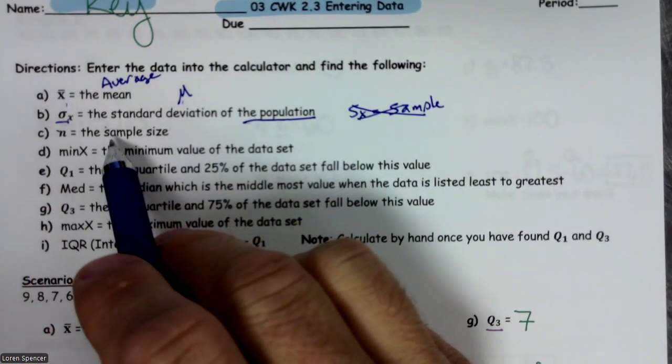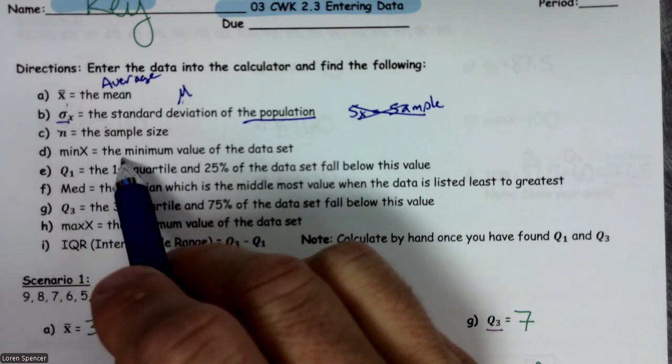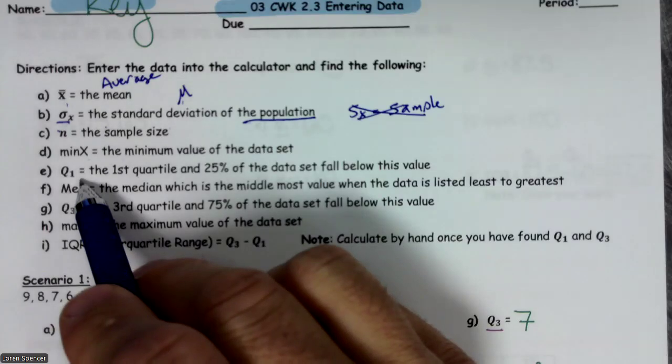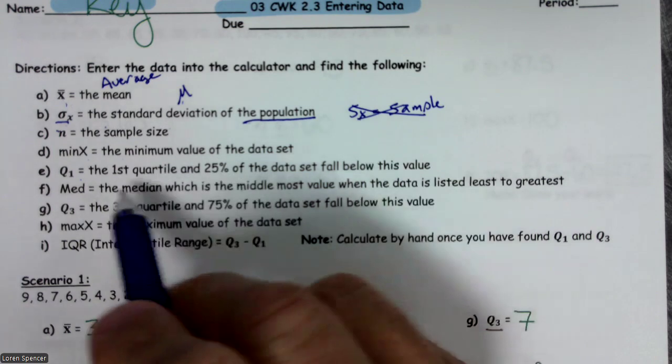N is the sample size. It's how many people or things were sampled. Min is the minimum value. Q1 is the first quartile. 25% of the data falls below this value.